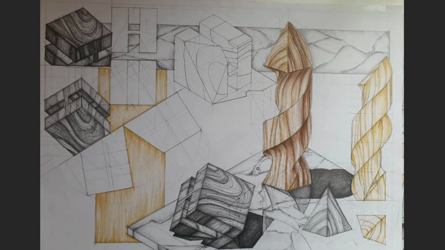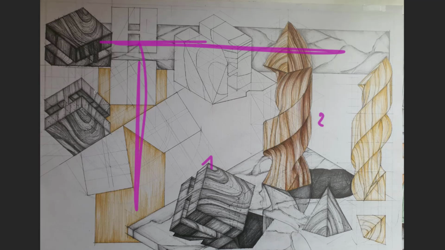Let's have a look at the image here. We've got two elements, a cube and a spiral element. I think, as you can see, we've got a horizontal dominant, we've got a vertical dominant at the third, we've got a visual path this way, and another batch of vertical dominants this way, with the volumetric, opposing to this one here, which is flat.